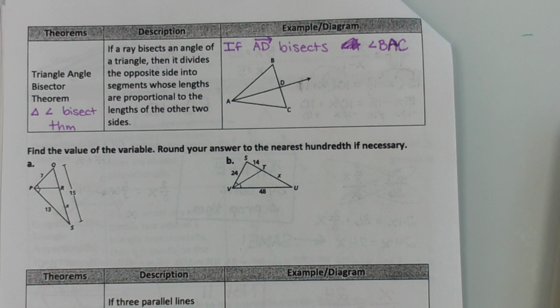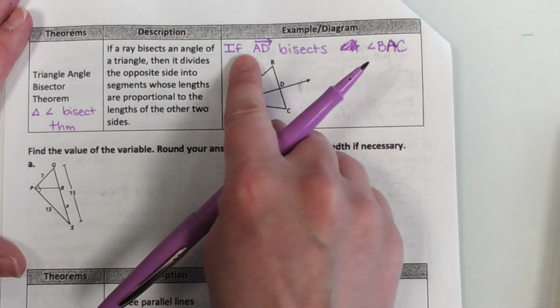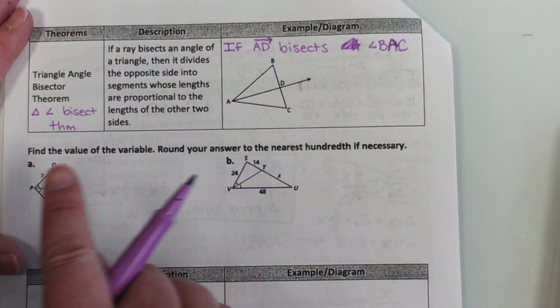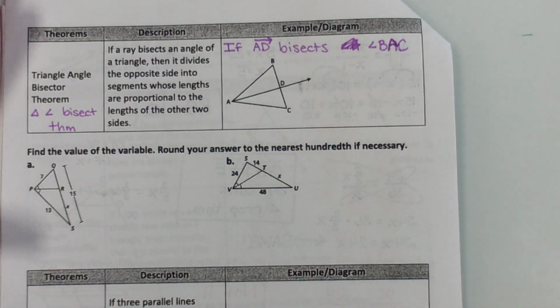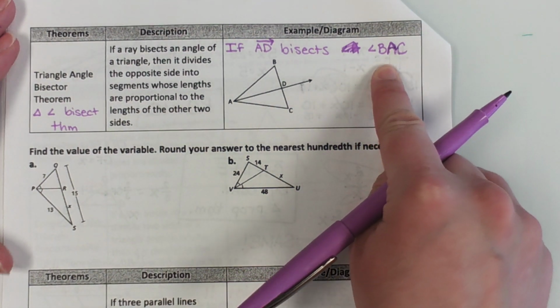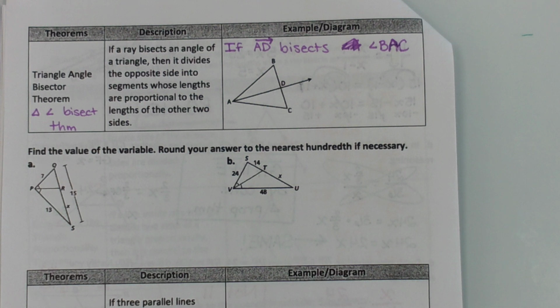BAC. What does it mean to bisect? Cut in half. More specifically, it actually means to cut into two congruent parts. But yes, cut in half. So, what got bisected here? Not triangle ABC. Angle BAC. When you cut an angle in half, what do you make? Two smaller angles.